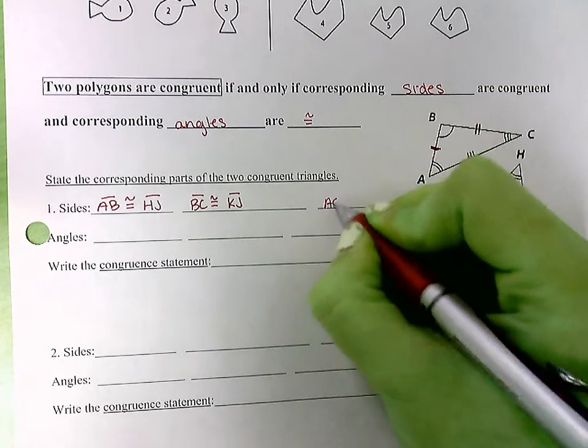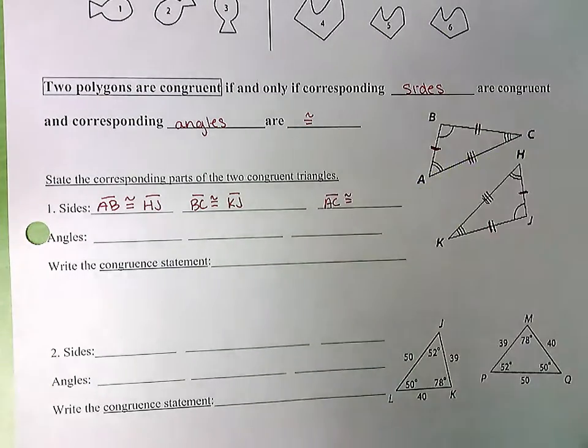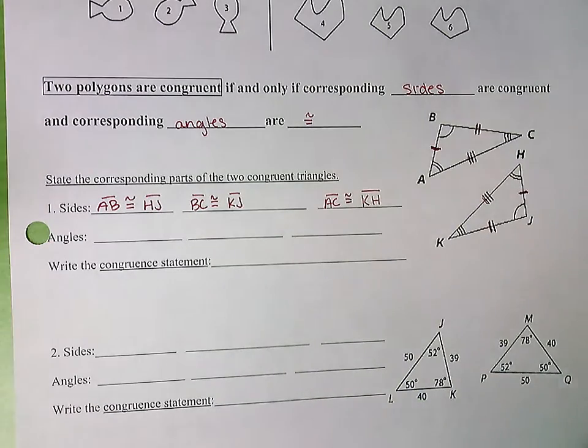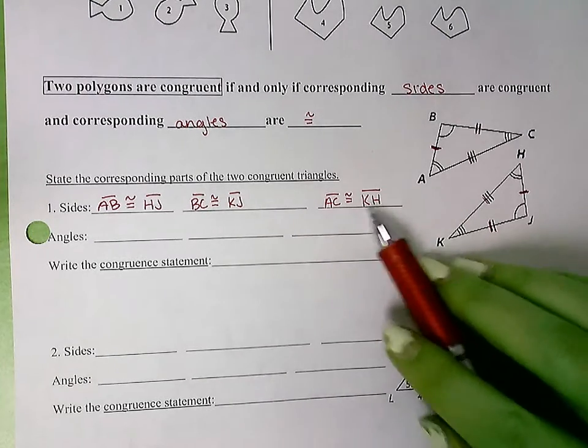So I could say AC is congruent to KH. You can write HK though as well. So you can flip-flop your letters when you're writing out which sides are congruent to each other. That's fine. So instead of saying KH, you could say HK.